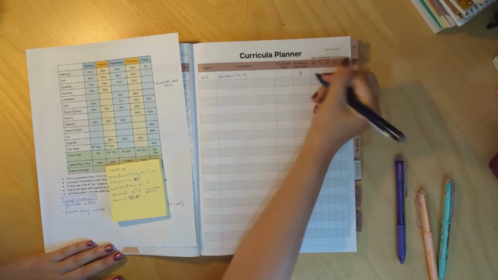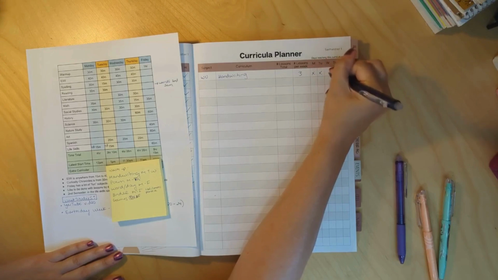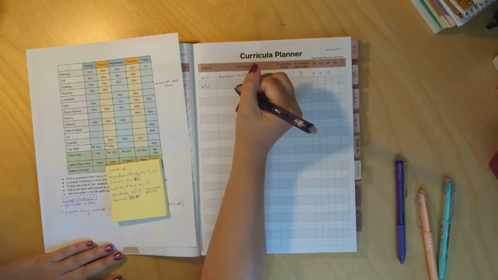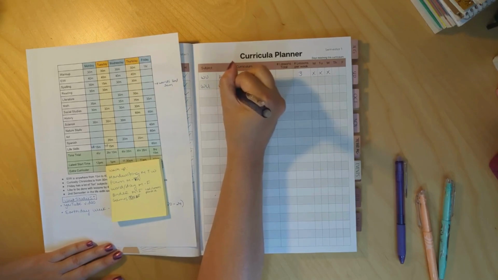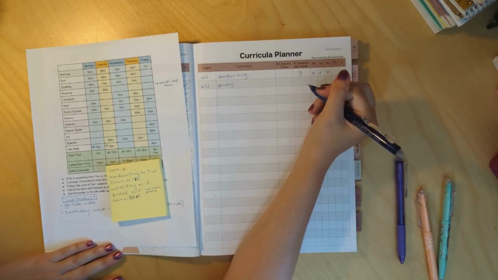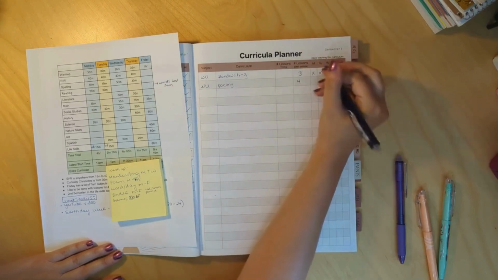And so handwriting, we do 3 times per week. We do it Monday, Tuesday, and Wednesday. And for poetry, we're going to do it 4 times a week.